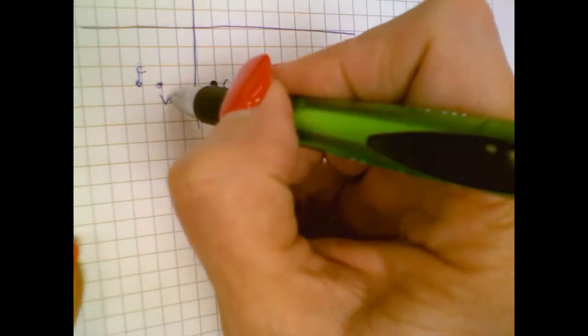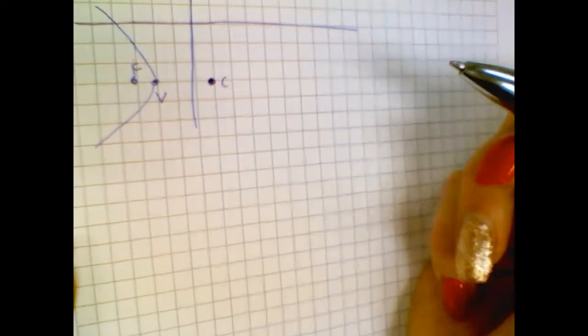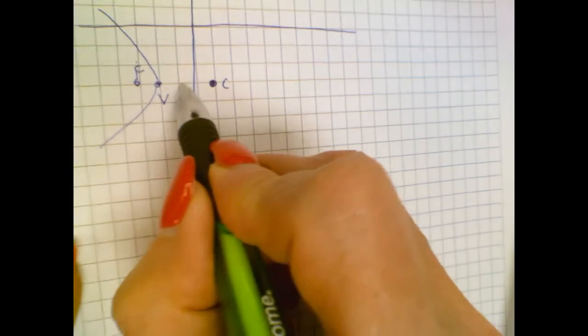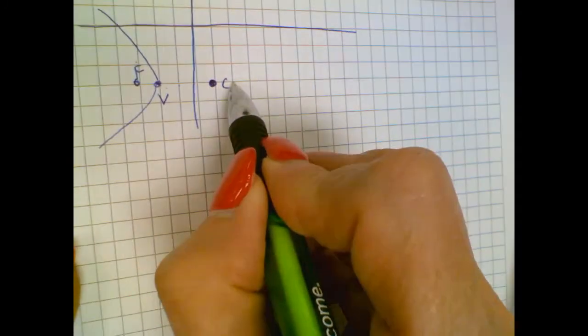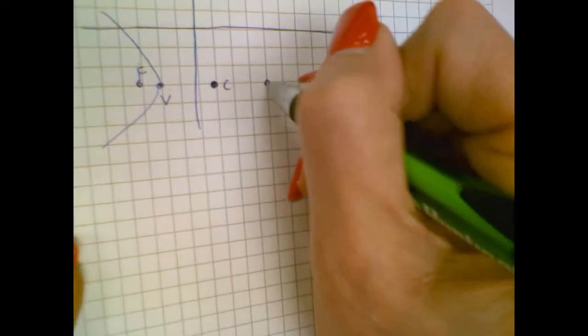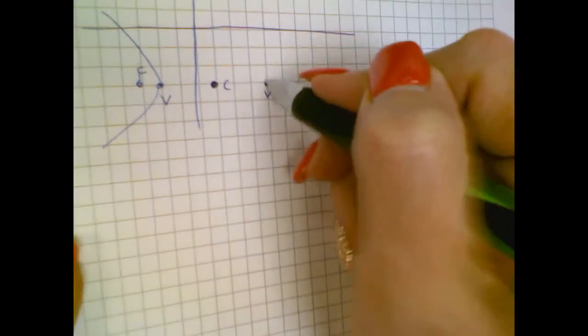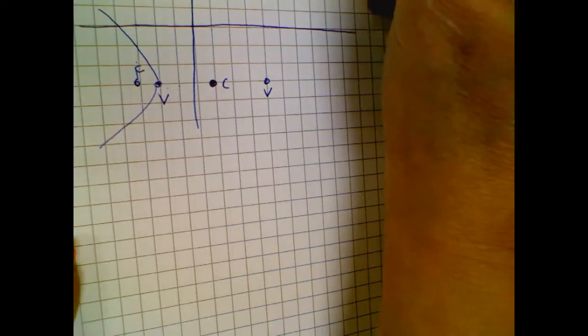So basically, because this is the vertex, it's going to look something like this, where the focus has to be inside. So from center to vertex, what is that distance? 1, 2, 3. So if you count 3 the other way, you'll get your other vertex. So that looks like it's 1, 2, 3, 4, 1, 2, 3. So your other vertex is 4, negative 3.